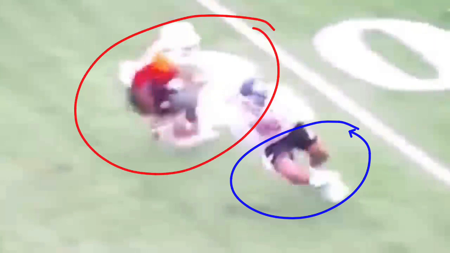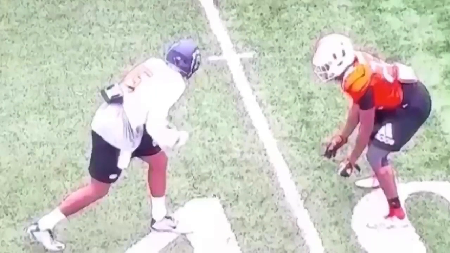They drop their hips, but against man coverage, the whole goal is to get this DB to turn his hips and run with you vertical. So that's how you run a comeback against man. Let's watch it again full speed, right?